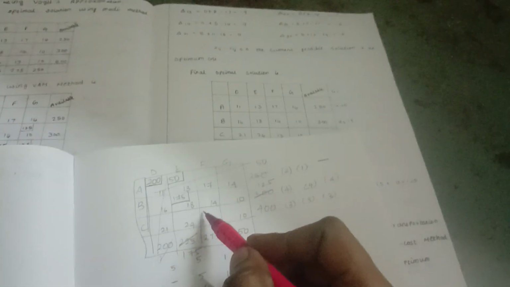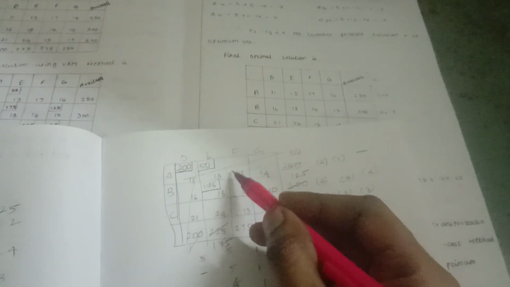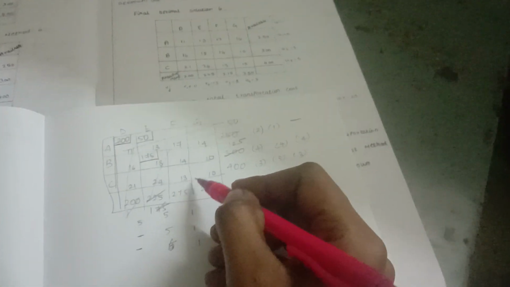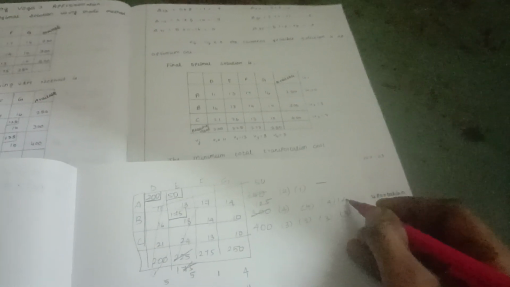Then this term goes out because I substituted all the requirements. Again I pick this, and the difference is 1. Here it is 4, here it is 3, 4, and nil. So the highest term is 4 on either side, it is our wish which I choose.